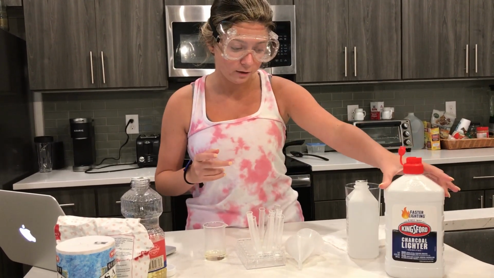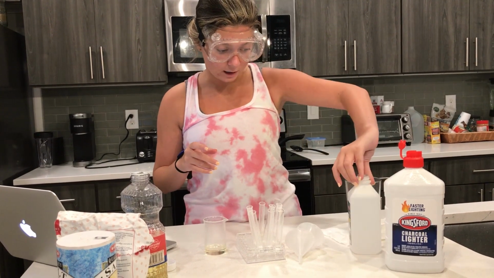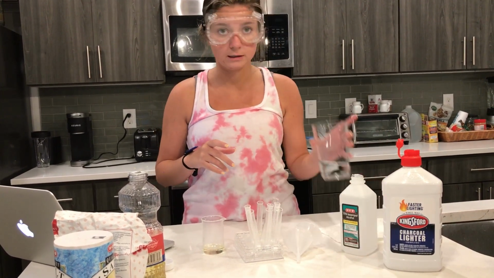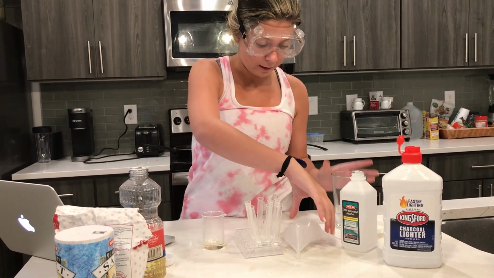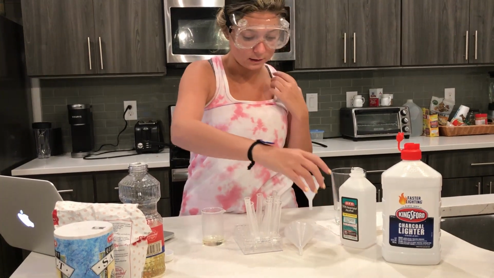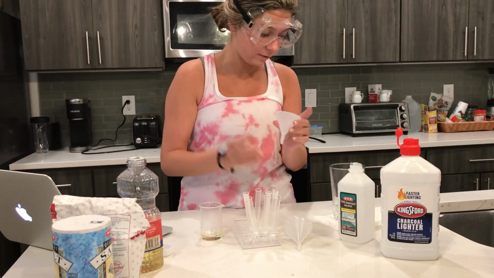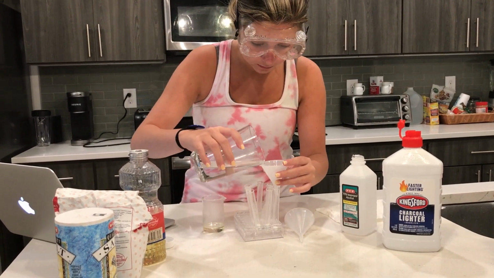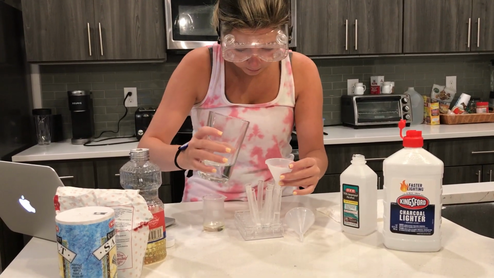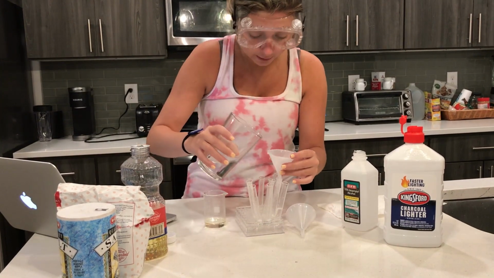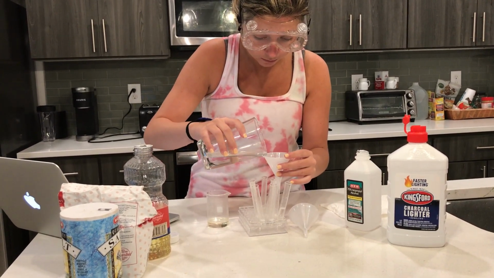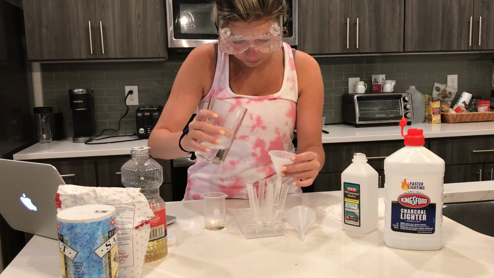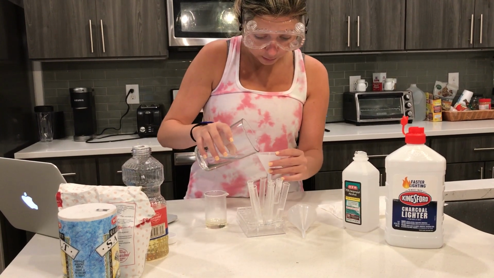So I have lighter fluid, and then isopropyl alcohol, and then some water. So I'm just going to start pouring these into my little test tubes with my funnel. So I'm going to start with water and salt. Okay, and then water and sugar. And then water and oil.